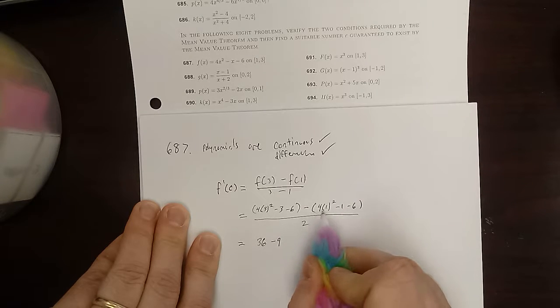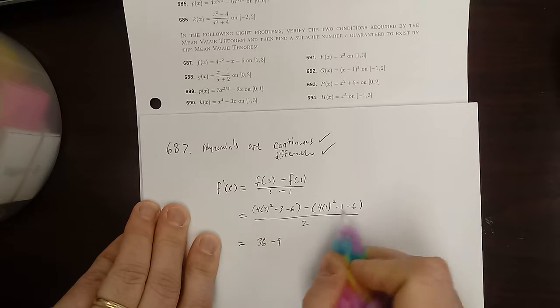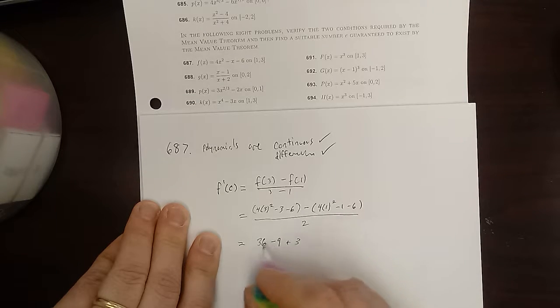And this is 4 minus 7, that's negative 3. So minus negative 3 is a plus 3. That's a 39. I did the 36 and 3. I got 30 up here over 2.